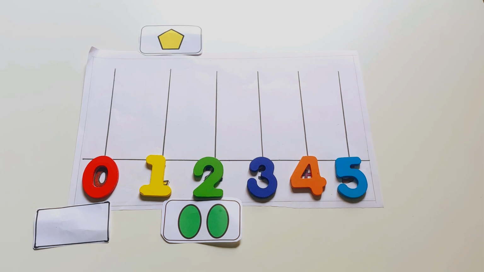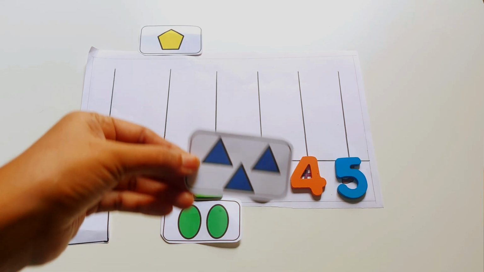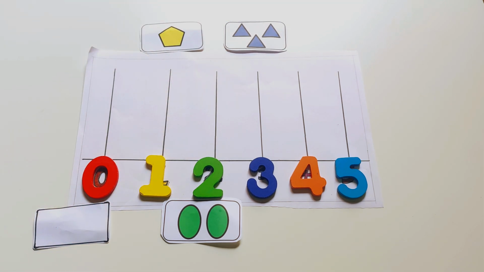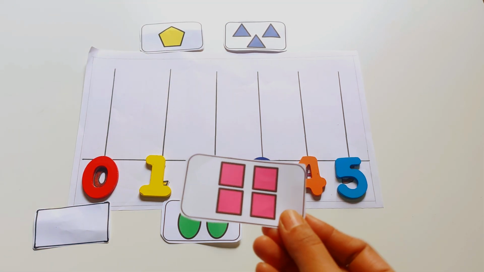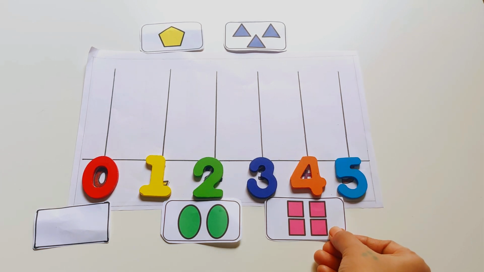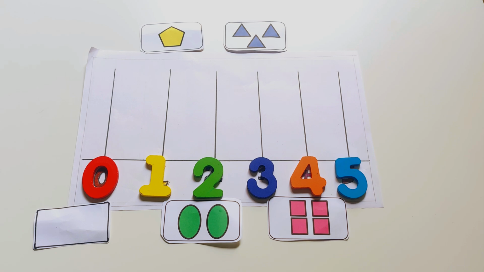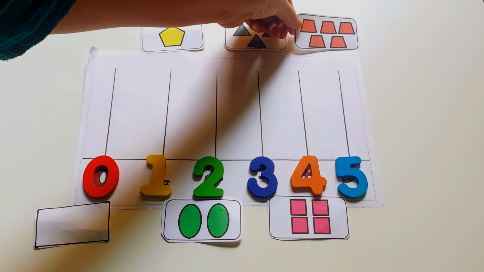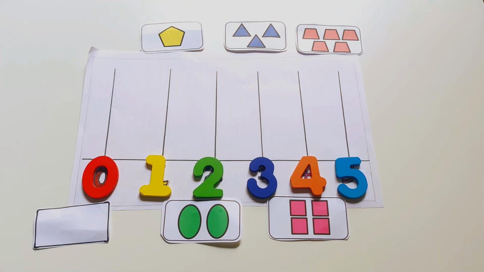Two ovals. 3. Three triangles. 4. Four squares. 5. Five trapezoids.